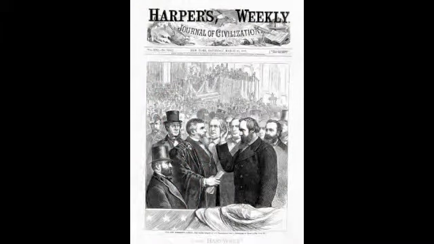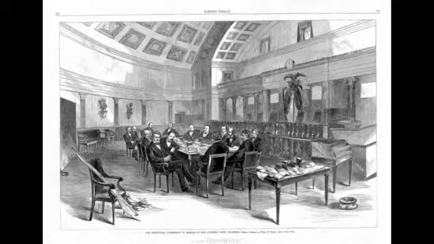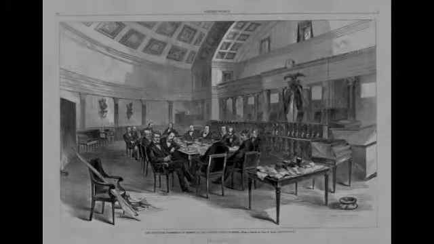Although Tilden had 19 more electoral votes than Hayes, it wasn't over yet. There were still 20 electoral votes from South Carolina, Oregon, Louisiana, and Florida that were disputed. If Hayes could win all 20 electoral votes from these states, he could win the election.